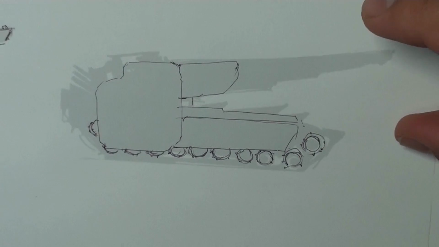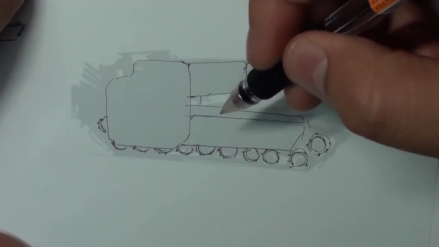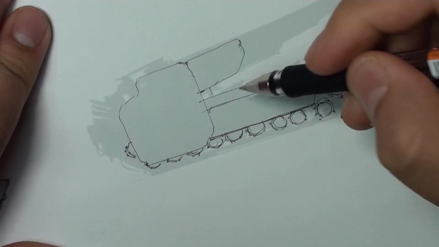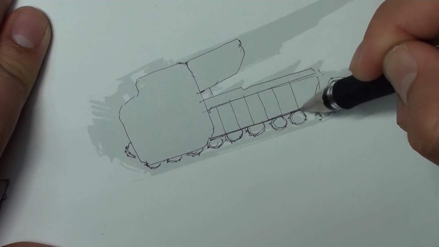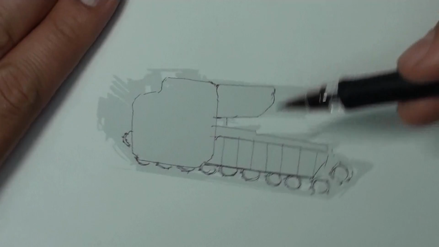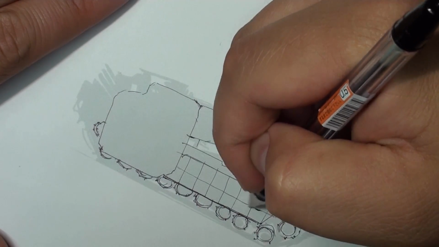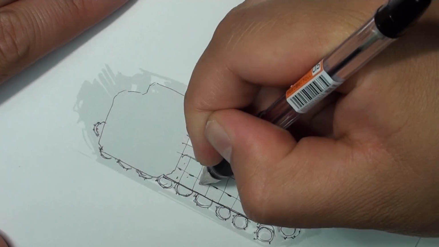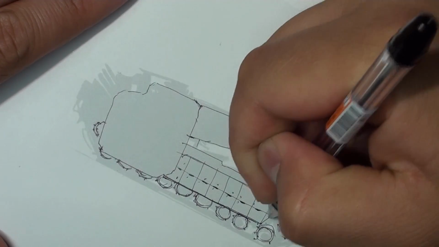Let's just zoom in so that you guys can see what I'm drawing, because even for me it's really small, so I do apologize. So I'm thinking it might be cool to have armor plating here.